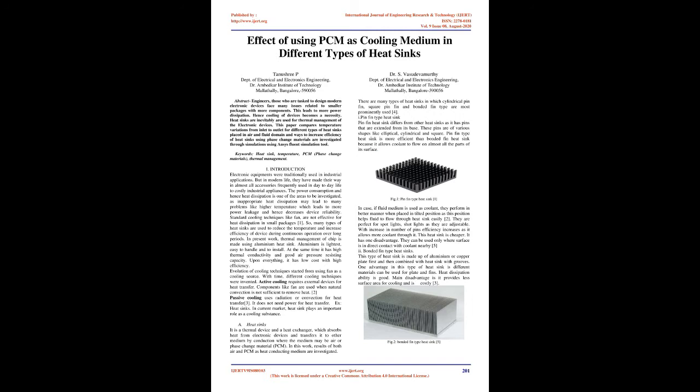Introduction. Electronic equipment was traditionally used in industrial applications. But in modern life, it has made its way into almost all accessories frequently used in day-to-day life, to costly industrial appliances. The power consumption and hence heat dissipation is one of the areas to be investigated, as inappropriate heat dissipation may lead to many problems like higher temperature, which leads to more power leakage and hence decreases device reliability. Standard cooling techniques like fans are not effective for heat dissipation in small packages.